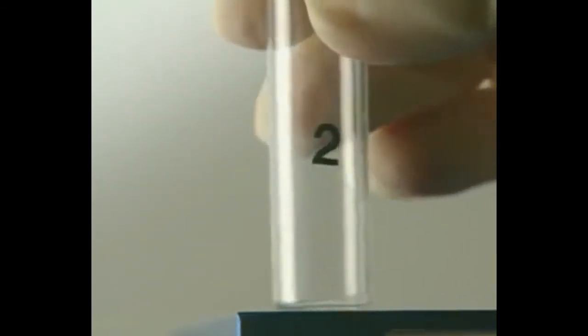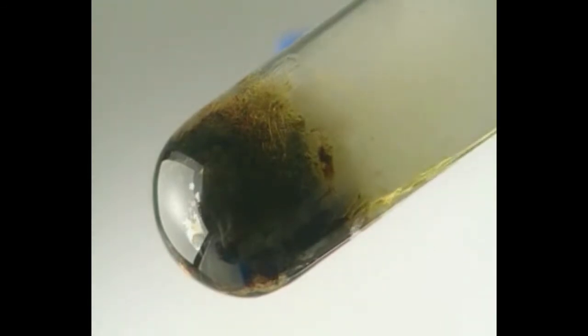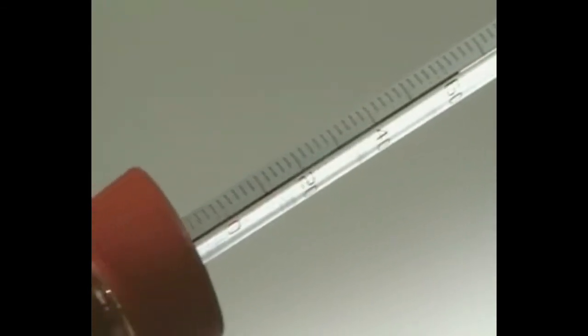Once the first fraction has been collected, it's safe to start heating with a Bunsen. As the temperature rises, other hydrocarbons begin to boil. A new fraction is collected at about 60 Celsius.